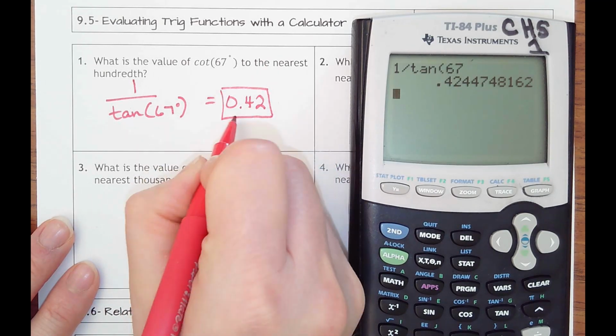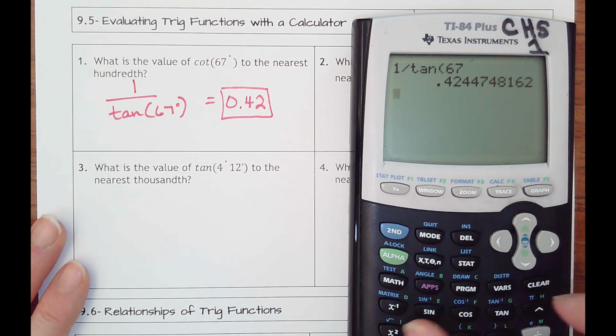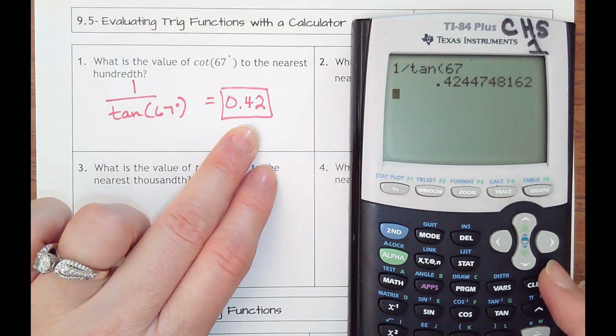And so again, remember, this is a relationship in the sides of the triangle. Tangent is opposite over adjacent, so this is the adjacent over opposite side ratio.